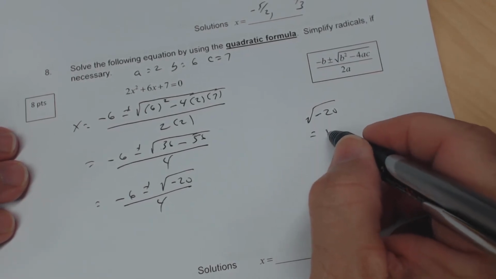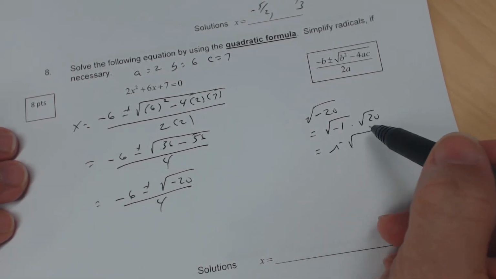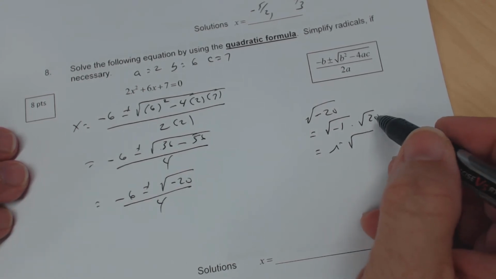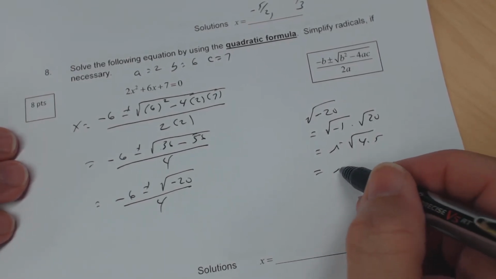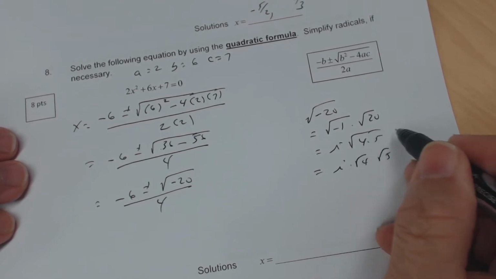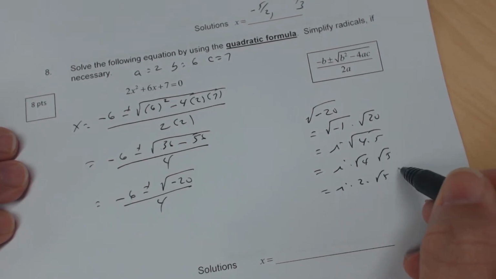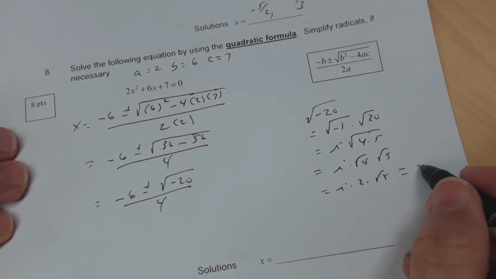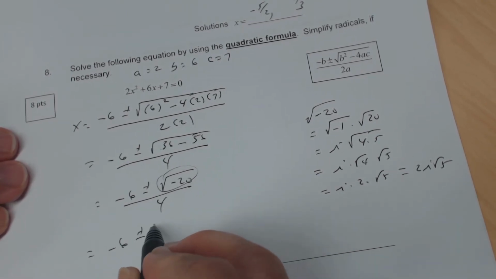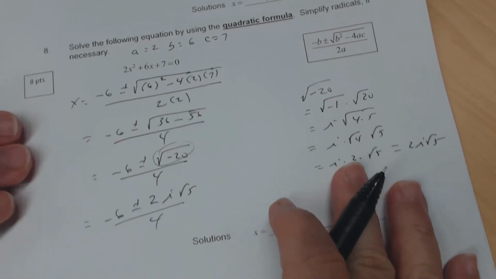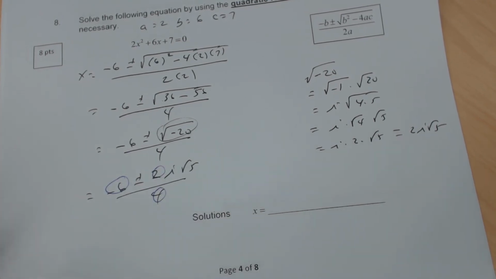All right, so remember the square root of negative 20 means the same thing as the square root of negative 1 times the square root of 20. So that's going to be i times, now a perfect square that goes into 20 is 4. That's the largest one. So that's 4 times 5. And so we're going to get i times the square root of 4 times the square root of 5. And the square root of 4 is 2. So I get i times 2 square root of 5. And we rewrite this with the i in front of the radical, so it'll be 2i square root of 5. And so that's what this is right here. So I'm going to get negative 6 plus or minus 2i square root of 5 divided by 4. And then I'm going to simplify this because I noticed that negative 6, 2, and 4 all have 2 in common.